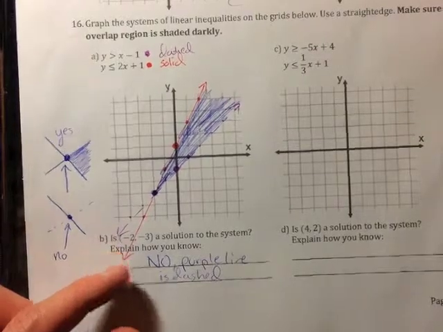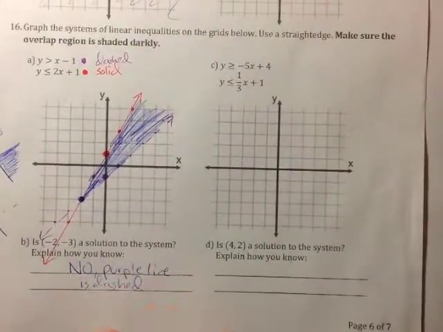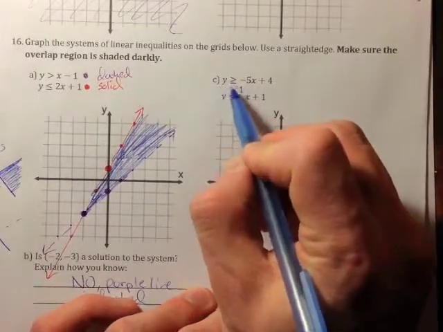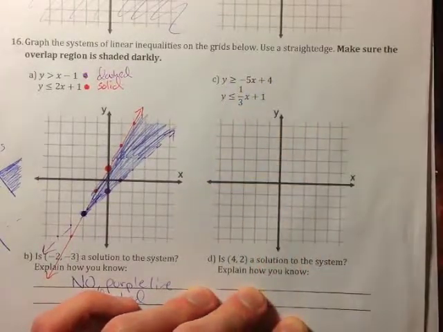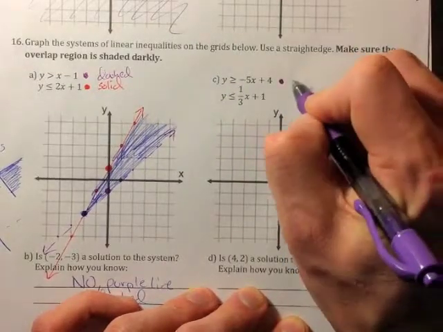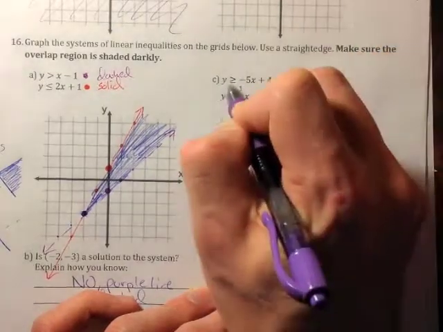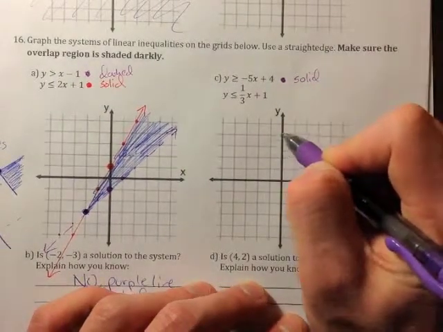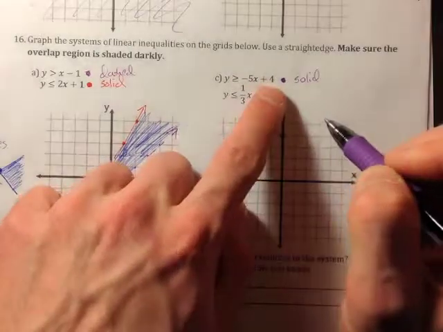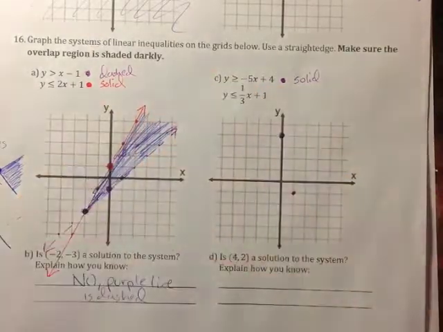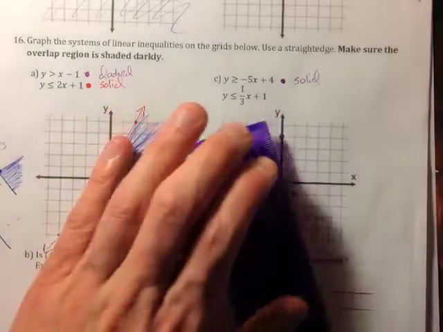Okay? Now let's look at the next system of inequalities. Y is greater than or equal to -5x plus 1. That's the first one. I'm graphing in purple, and it is going to be solid because I have the bar beneath the inequality. So let's graph this real quick. Y-intercept is +1. Slope is -5 over 1. Okay, so let's graph that with a solid line.